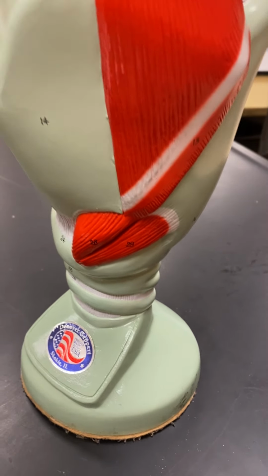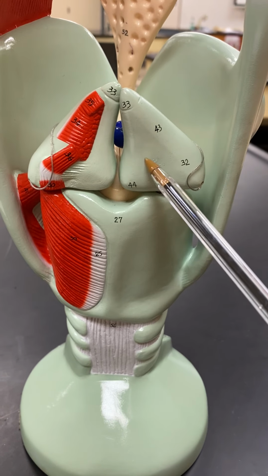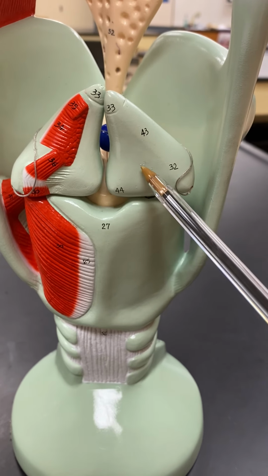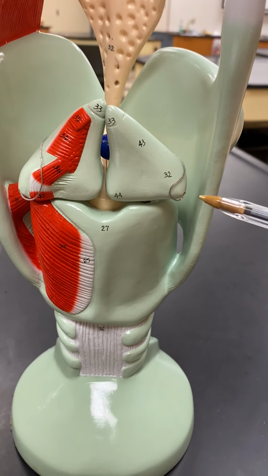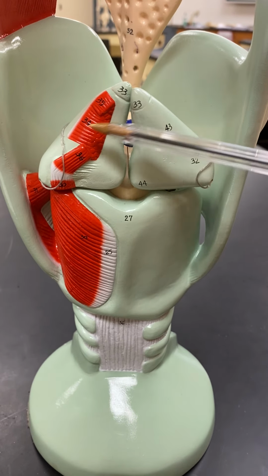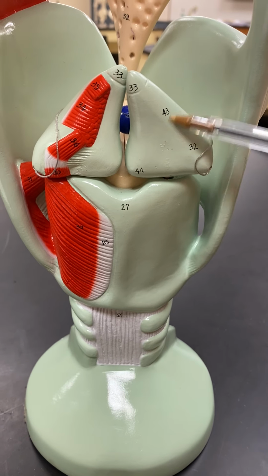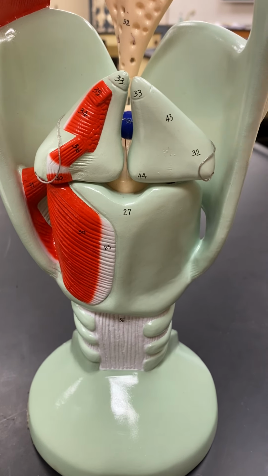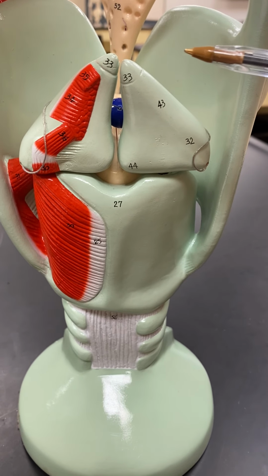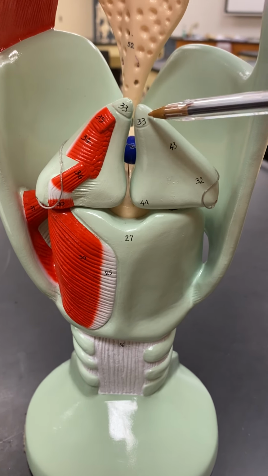All right, and then we're going to go back here to the arytenoid cartilages, which are these, that's a paired cartilage. And we just wanted 32 is the number, but that's the only thing on here we're going to label. So 30, we won't do the other one. So anyway, 32 will be your arytenoid cartilage, but you have two. And then number 33 is going to be the corniculate cartilages. These are the tiny little pieces on the top.